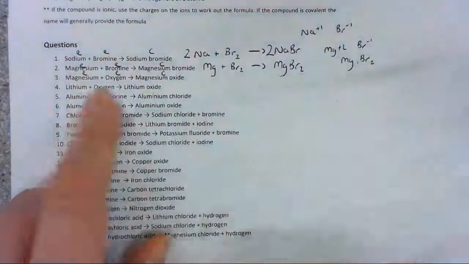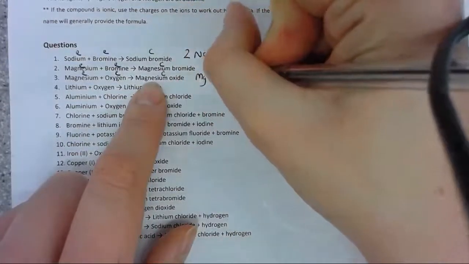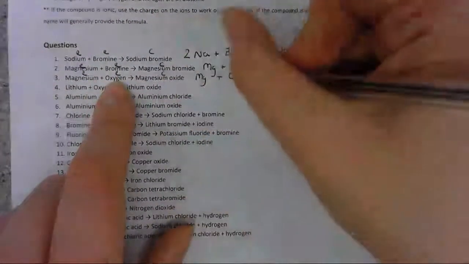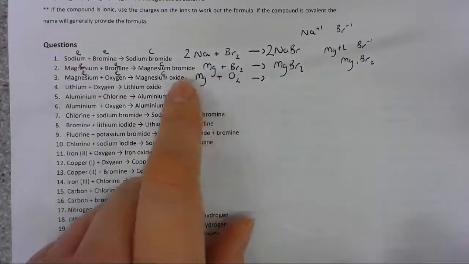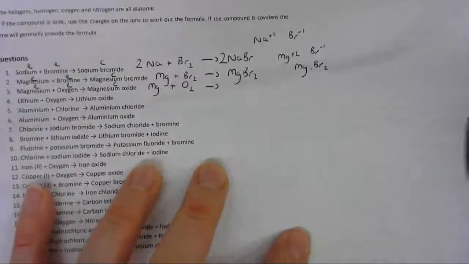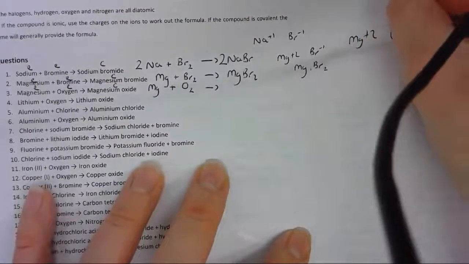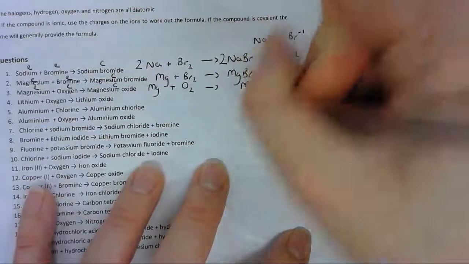Next one, I've got magnesium, an element, oxygen, an element, forming magnesium oxide, a compound. Magnesium is an element, I take the symbol straight from the periodic table, Mg. Oxygen is an element, so I'm writing O from the periodic table, but it is diatomic, so I have to write it as O2. When I'm writing the formula of magnesium oxide, it's an ionic compound, I need to use my charges. I can't just put the Mg and the O2 together. When I work out magnesium oxide, magnesium's +2, it's in group 2, oxygen's -2, it's in group 6, +2 and -2 cancel, so the formula is MgO. So my formula of magnesium oxide is MgO.